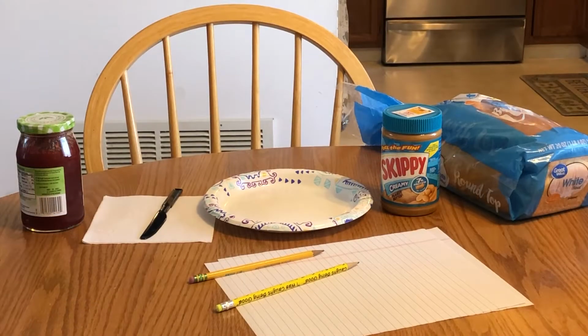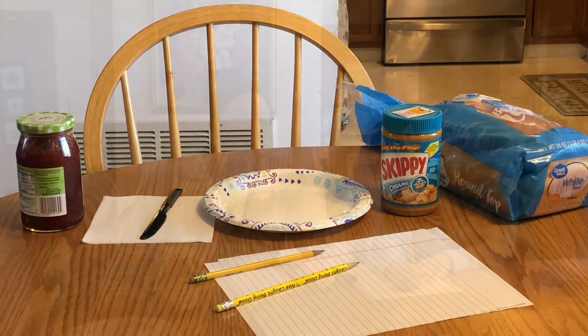To do this challenge, you will need whatever materials you usually use to make a sandwich. The type of sandwich is up to you. In this case, as I am making a peanut butter and jelly sandwich, I will need bread, peanut butter, jelly, a plate, a knife to spread both the peanut butter and jelly. I like to include a napkin in case a mess is made, pieces of paper, and some pencils. You also may need a partner for this experiment.